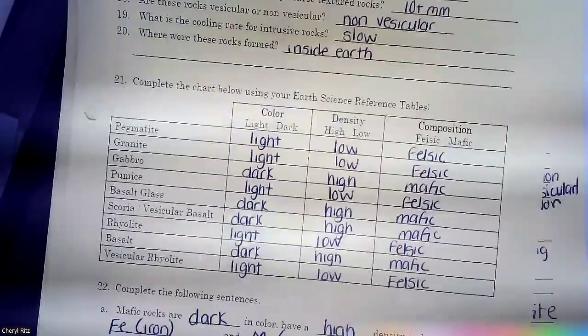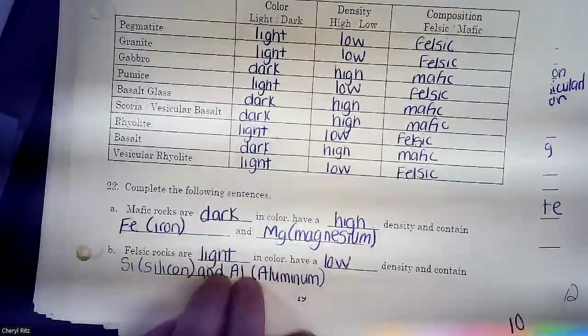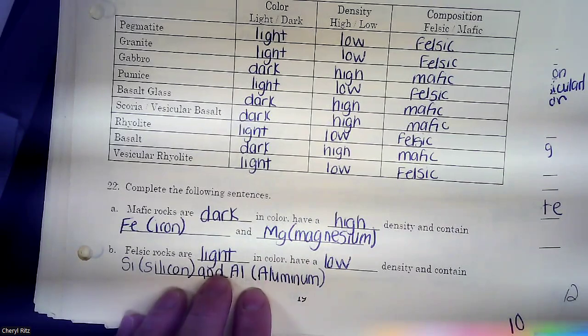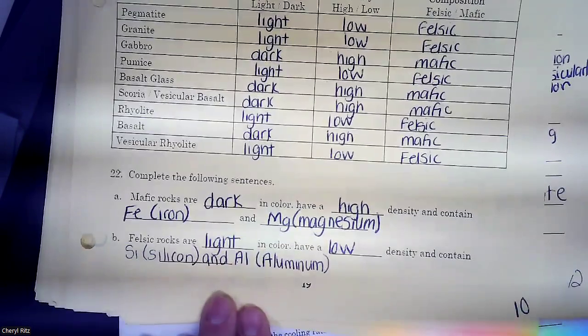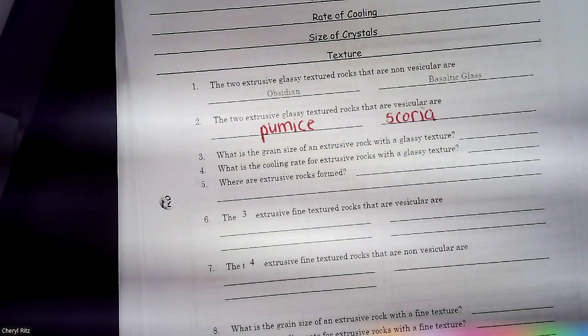So again, mafic rocks are rich in iron and magnesium. And then felsic rocks, they are light color, low density, silicon and aluminum. And I didn't care if you put the abbreviation or spelled it out. Everybody good with that? Was there anything on page 19 that tricked you up?